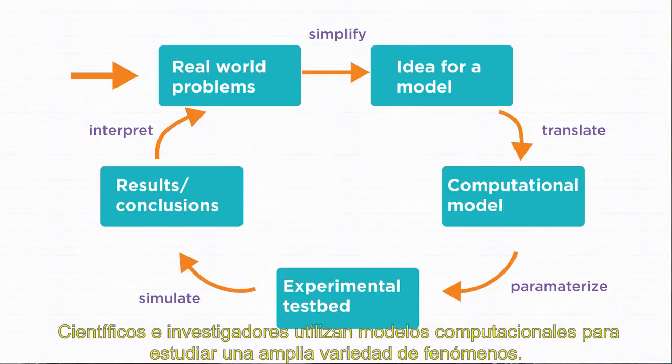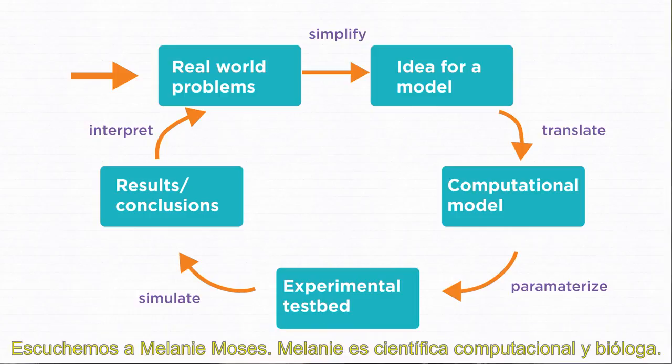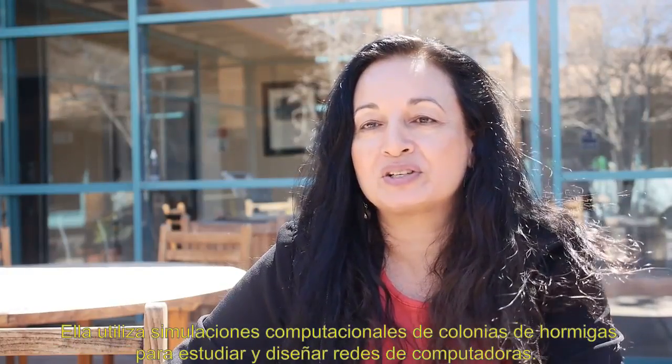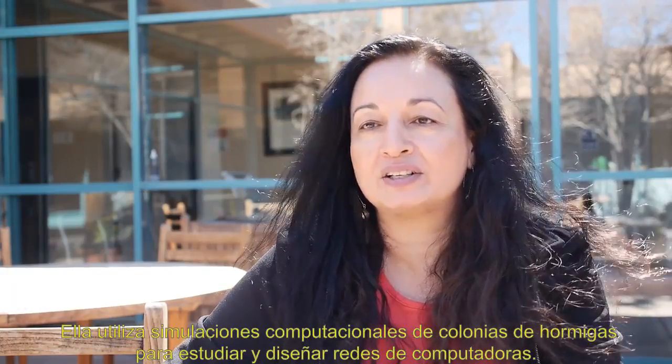Scientists and researchers use computer models to study a wide variety of phenomena. Let's hear from Melanie Moses. Melanie is a computer scientist and biologist. She uses computer simulations of ant colonies to study and design computer networks.